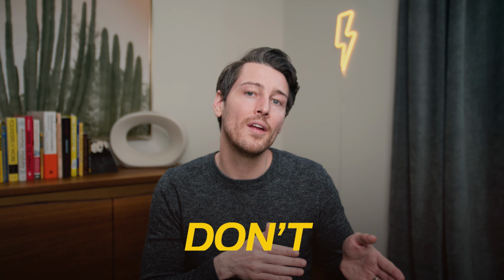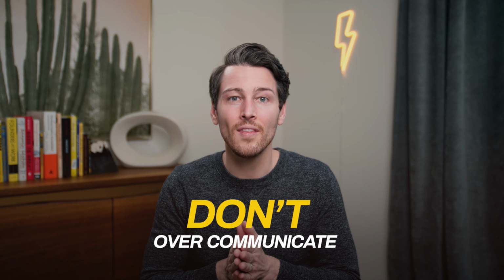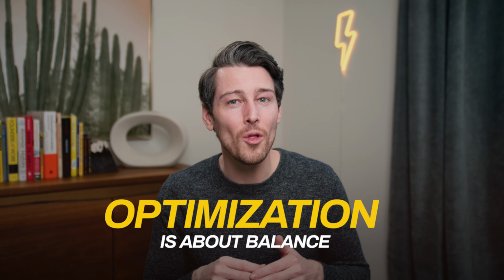But it's also important not to over-communicate to the extent that they want to get off your email list as fast as possible. You know, it's actually quite funny how much optimization is all about finding the right balance, because you can over-optimize to the point where it hurts you in the long run.